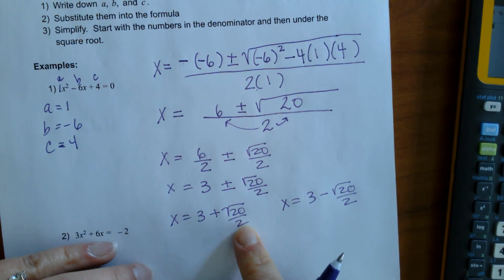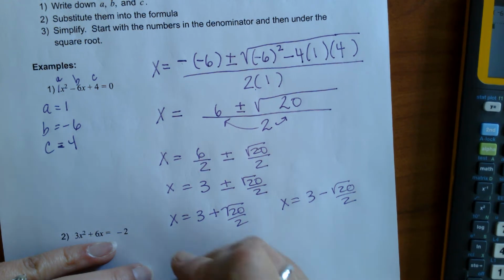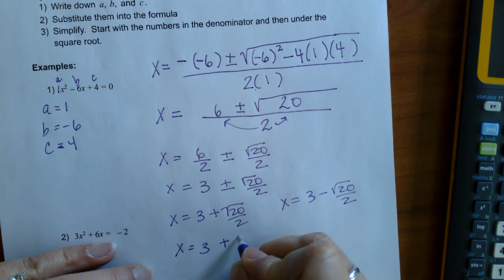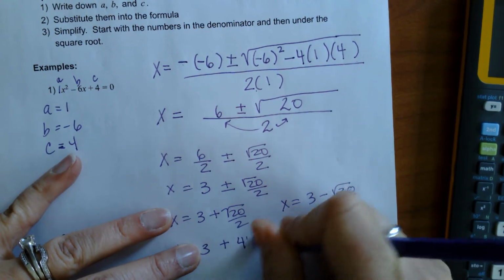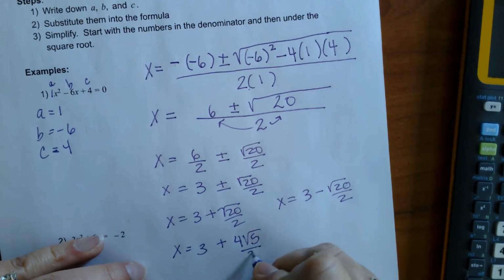You can't divide these because the 20 is under the square root sign. So we do have to simplify this 20. And I want you to check my video out. This does simplify to 4 square roots of 5, so 4 square roots of 5 over 2.